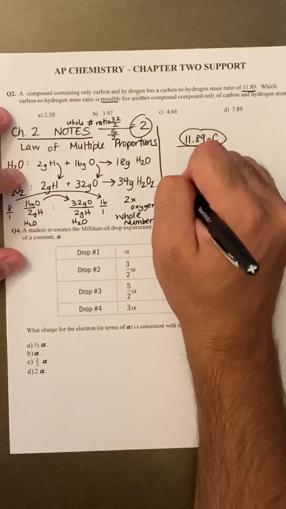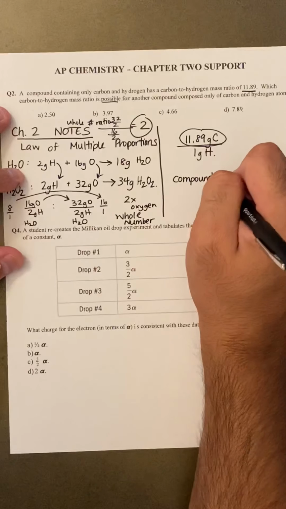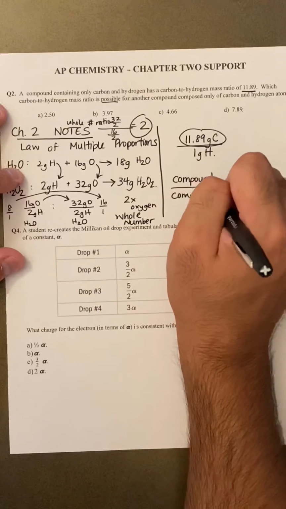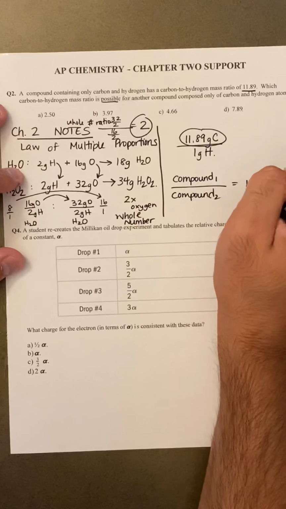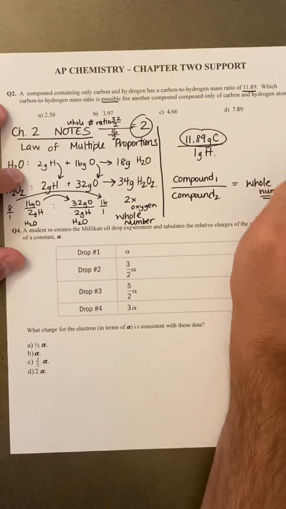So if I divide compound 1 by compound 2, do I get, and I need to get, a whole number?